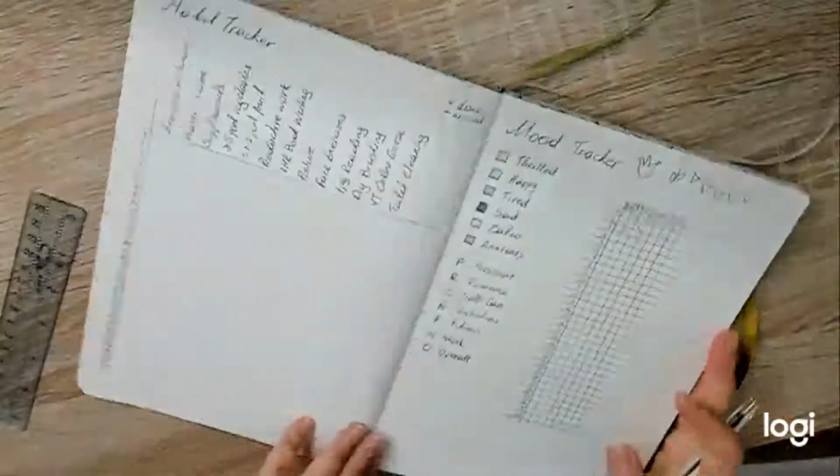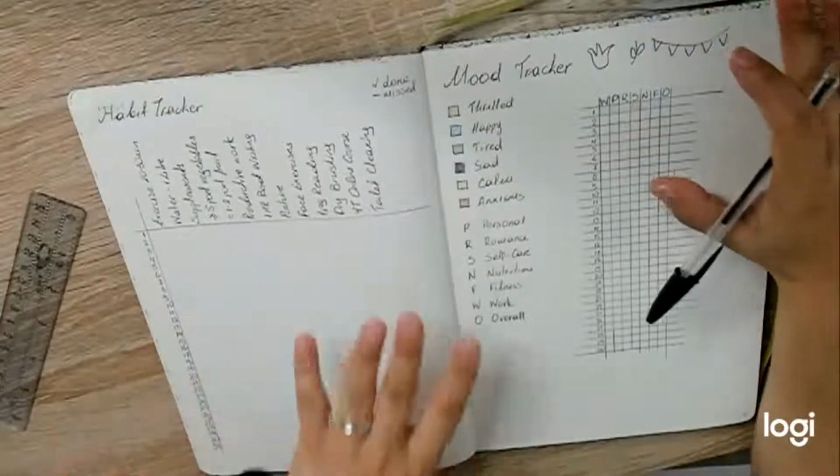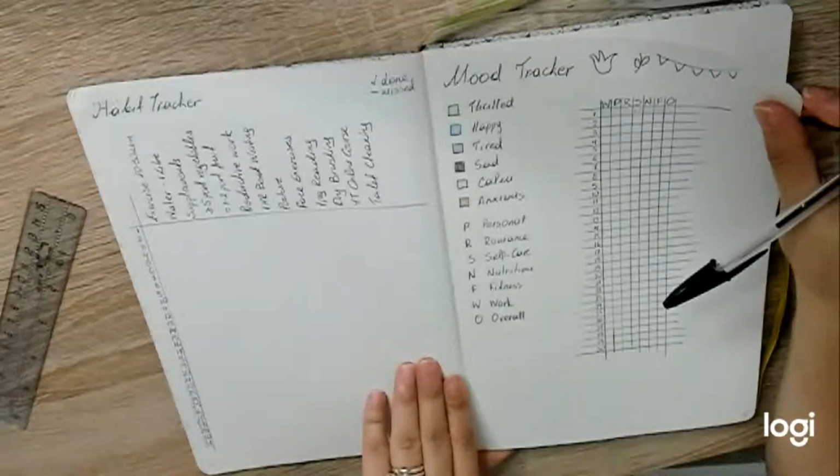And this is my habit tracker, so things that I want to track.